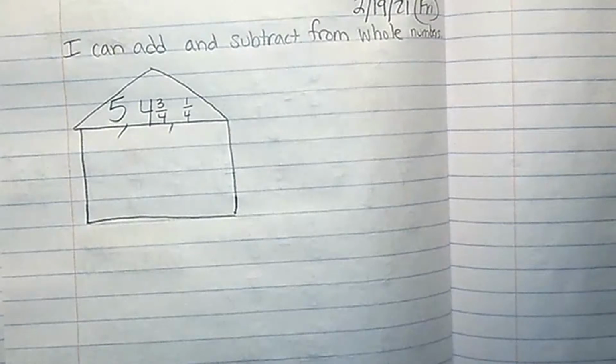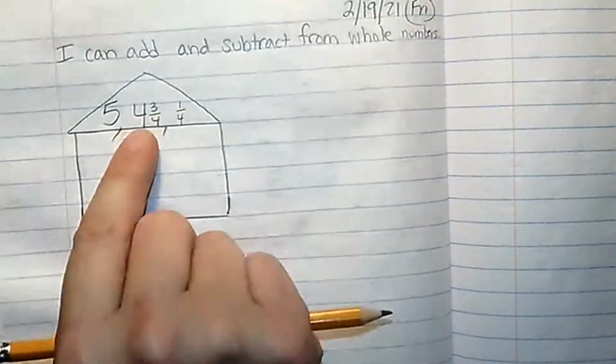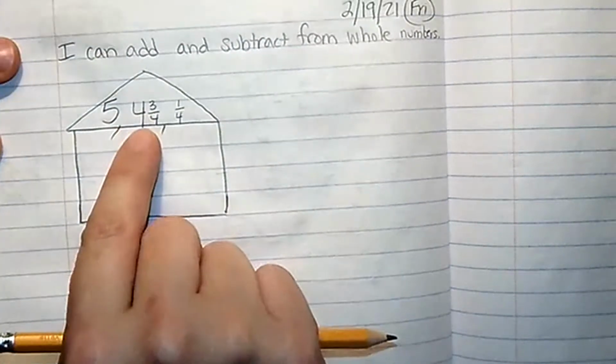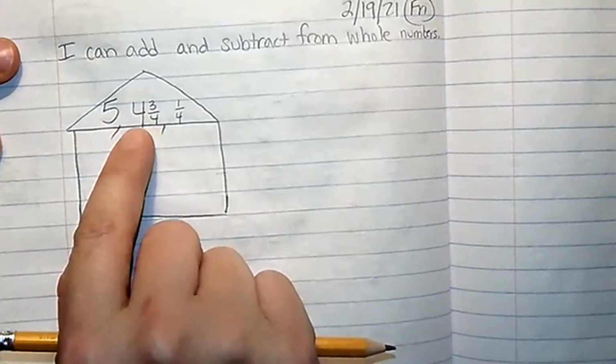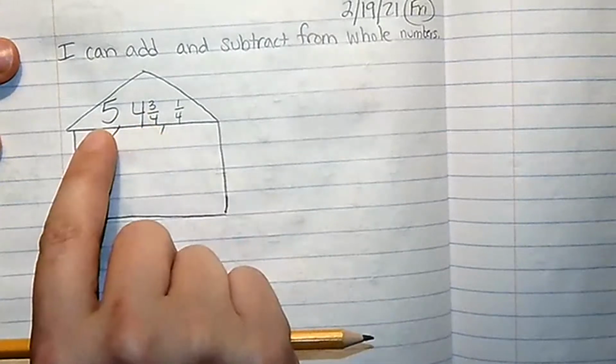Give me a thumbs up if you think 4 3/4 is the biggest number. Give me a thumbs up if you think 1/4 is the biggest number. Well, thank goodness, we know that one's not it. Some people might pick 4 3/4 as the biggest number, but actually, think about it. If you had 4 pieces of gum and a little bit more, is that more or is 5 more?